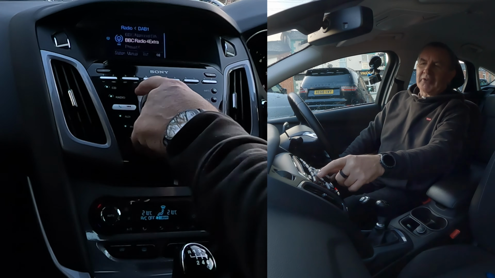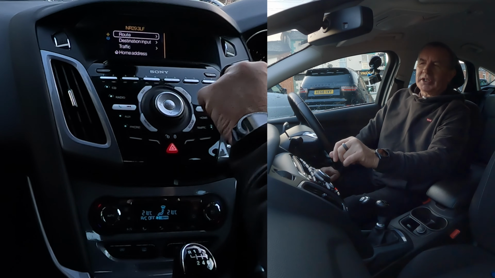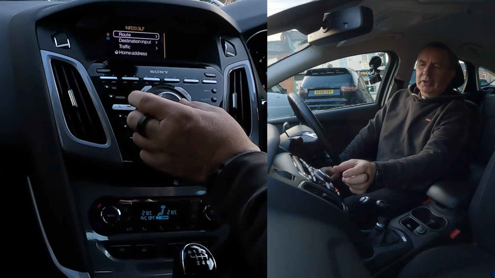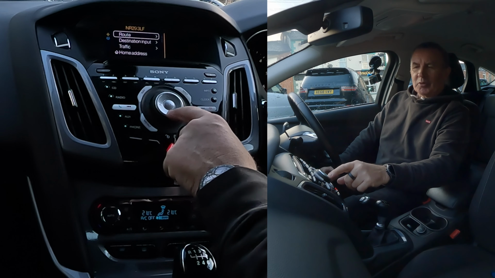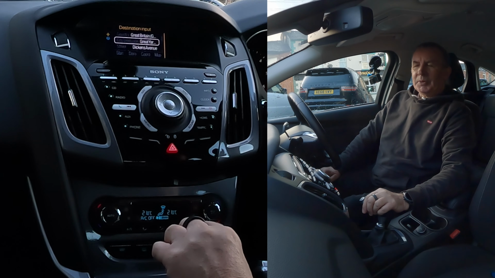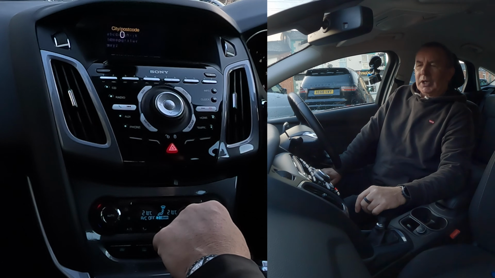First of all, nav, route, destination, route, destination, input, traffic, home address. So again, I was going there to try and turn it down, the rotary control, but you don't, you use the arrow. So down, then the center, click OK. City and postcode. There we go.